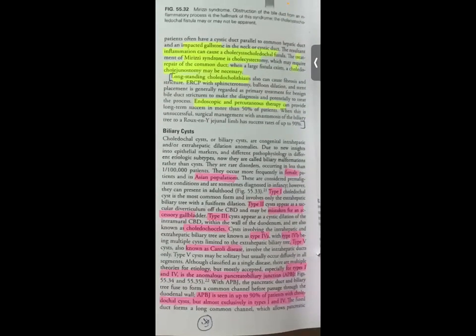Biliary cyst is choledochal cyst. Choledochal cyst is most common in females and most common in the Asian population. There is one classification.